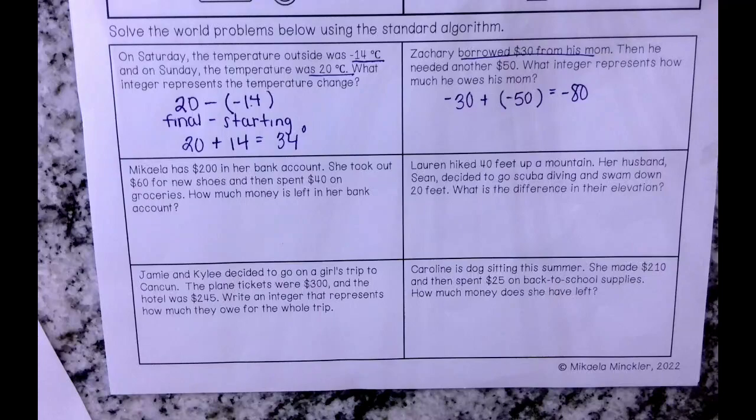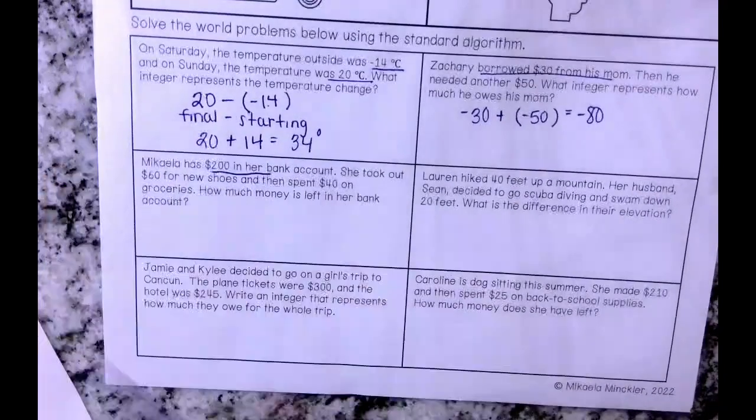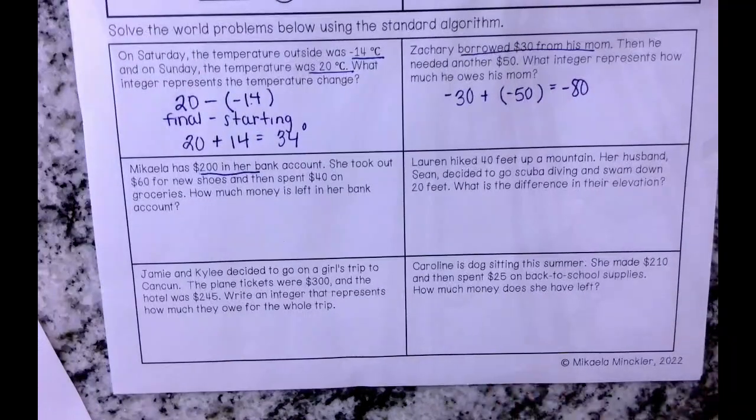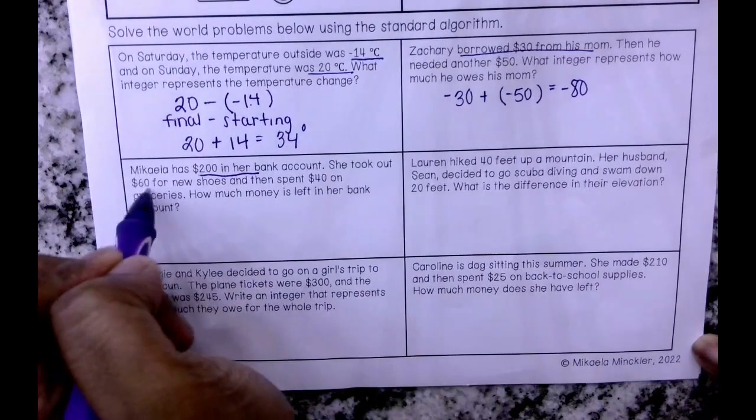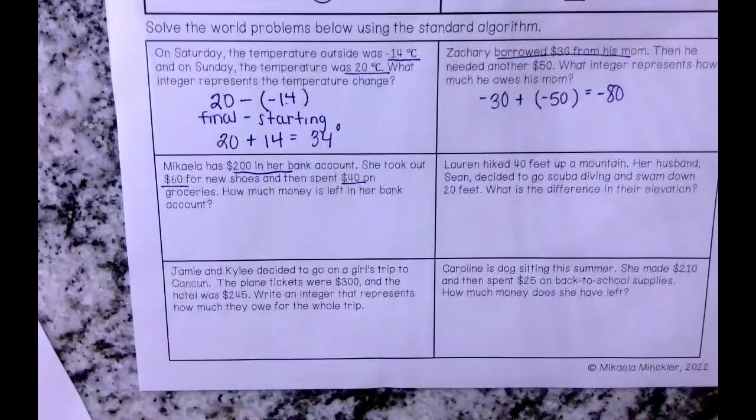Michaela has $200 in her bank account. Okay, that's money that she has in her bank account. That's positive money. She actually has that money that she can spend. Okay, she took out $60 for new shoes and then spent $40 on groceries. So we got $60 for new shoes, $40 for groceries. How much money is left in her bank account? Although this is a subtracting integers problem, it's actually a problem that you could have done before 6th grade because it doesn't really hit at negatives too much.